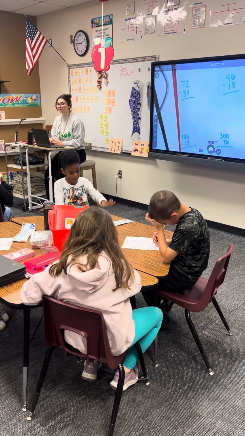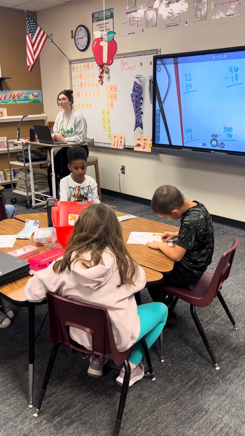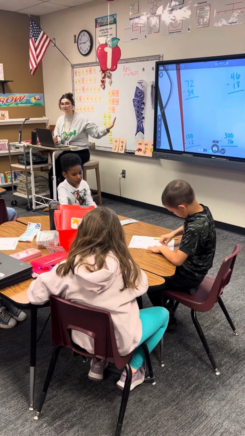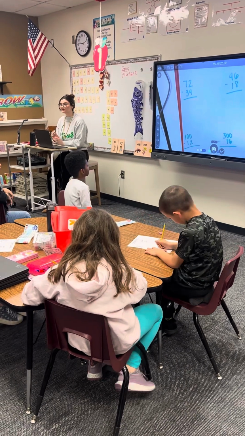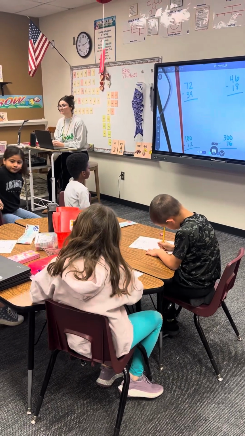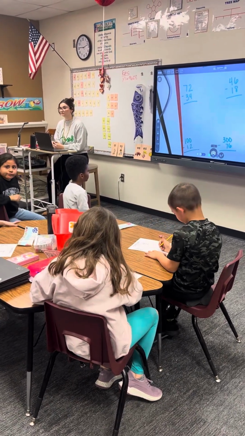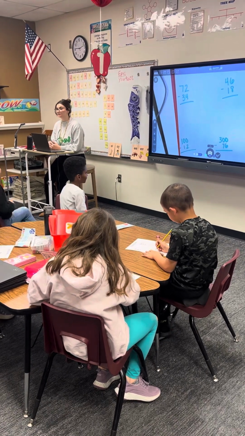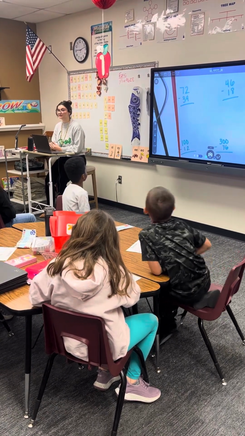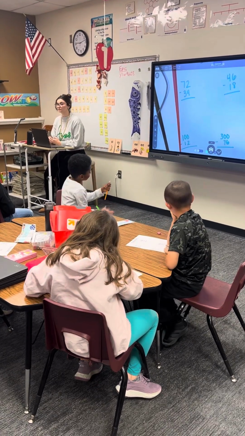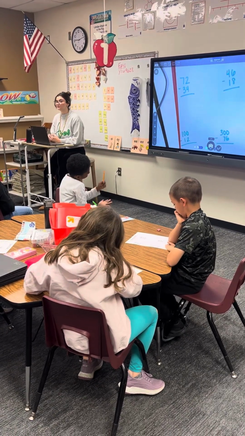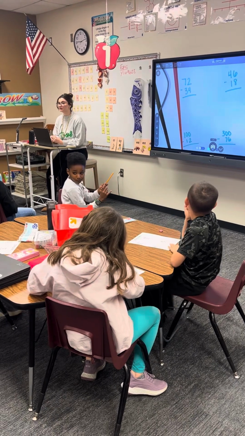Okay, even if you're not done, turn your chair this way so you see the screen. So everyone, turn your chair so I know you're ready. Everyone at table 3, turn your chair. Everyone at table 6, turn your chair. Table 3, turn your chair, even if you're not done.